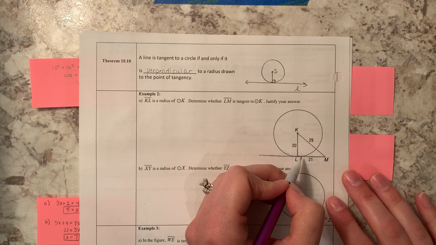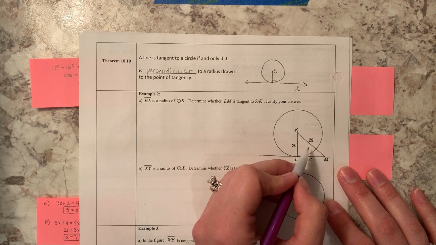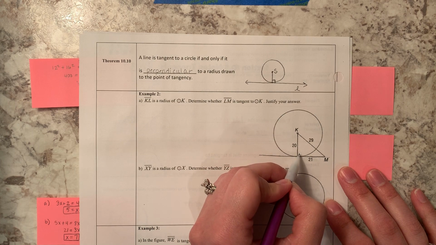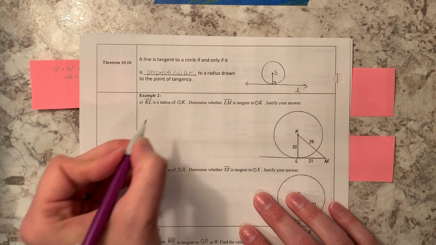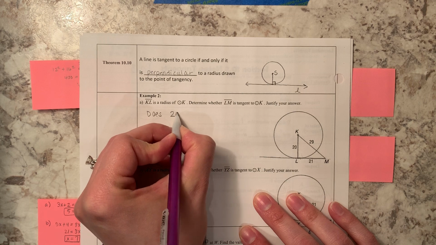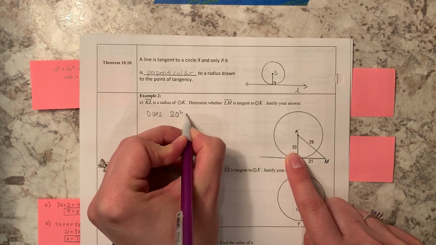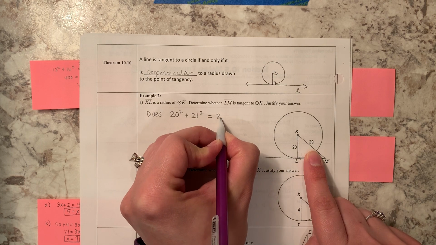So we are going to check to see if Pythagorean theorem works. If Pythagorean theorem works with all 3 sides, then we can put the right angle marking in there and then say, yes, it is tangent, okay? So the question that we're trying to answer here is, does a squared plus b squared equal c squared?